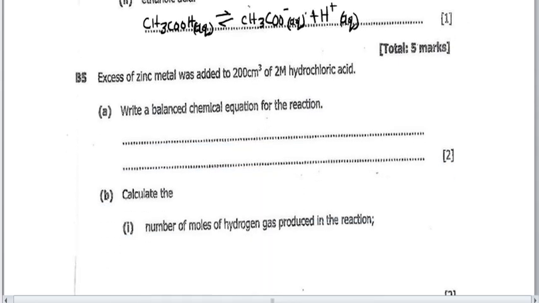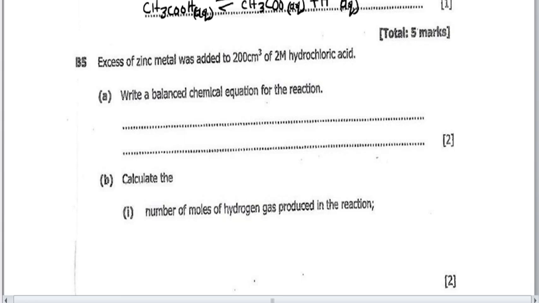Okay, B5, excess zinc metal. So we are saying excess zinc metal was added to 200 cubic centimeters of 2 molar hydrochloric acid. Write a balanced chemical equation for the reaction. So zinc is a solid, Zn. Then reacting with HCl aqueous, this is going to give zinc chloride, aqueous, plus hydrogen gas.